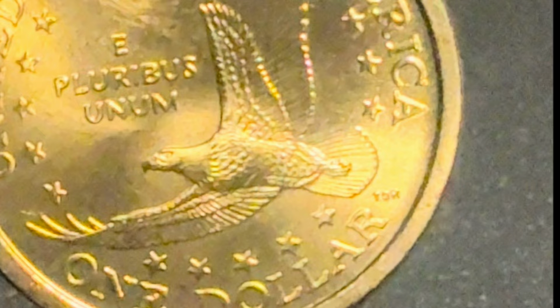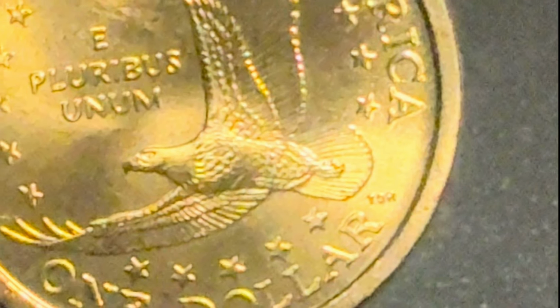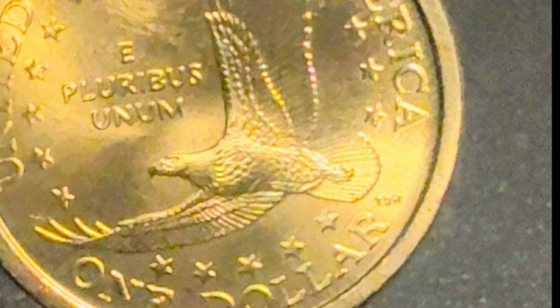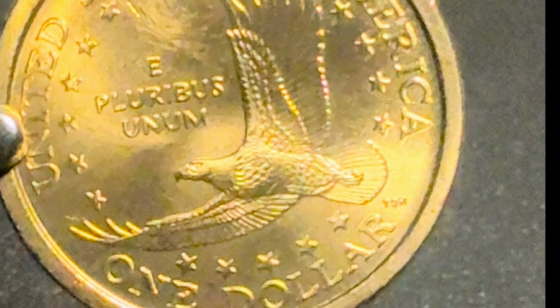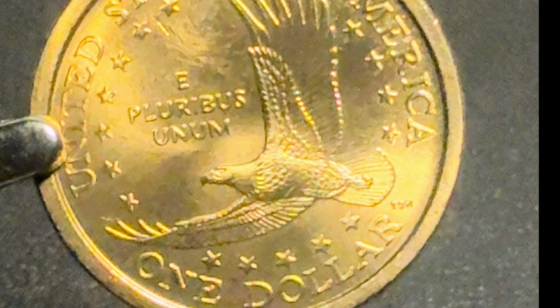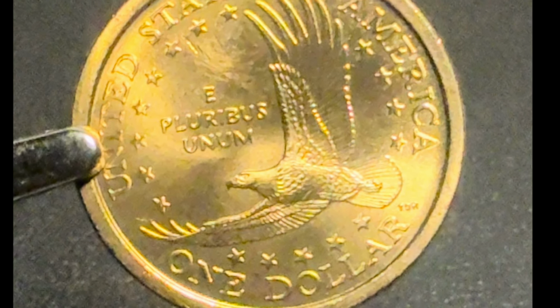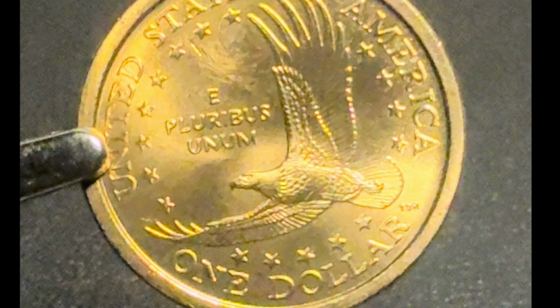So after checking our 2000P, if the tail feathers look normal and we don't see the wounded eagle line, then ours appears to be the regular 2000P Sacagawea dollar. And that's okay, because now we know what makes the other versions different. And more importantly, now we know what to look for the next time another 2000P shows up.